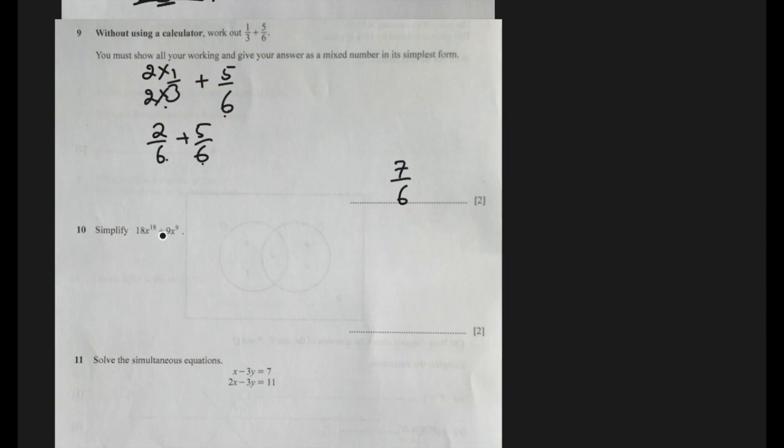Simplify 18x to the power 18 divided by 9x to the power 9. So first number will be divided by number. 18 divided by 9 is 2. But that doesn't happen with the exponent. They subtract. When they have the same base, the exponents subtract. So 18 minus 9 will be 9. Base remains base. That will be the answer.